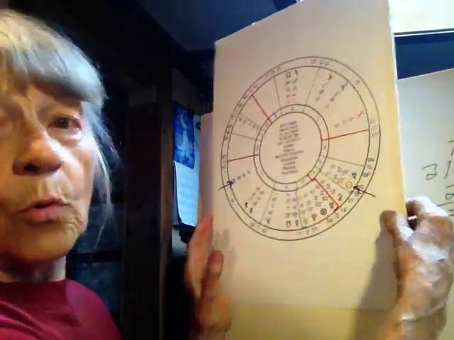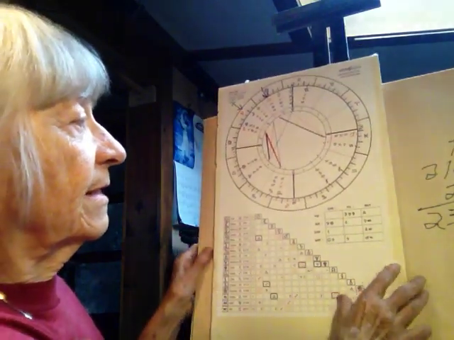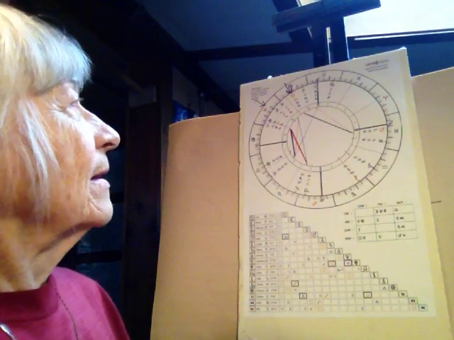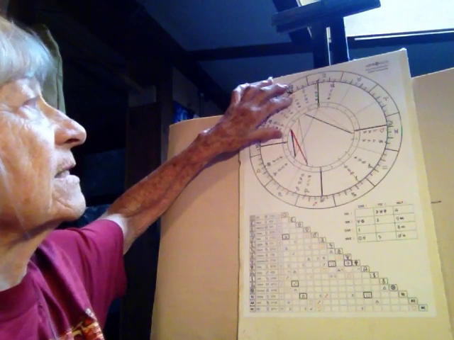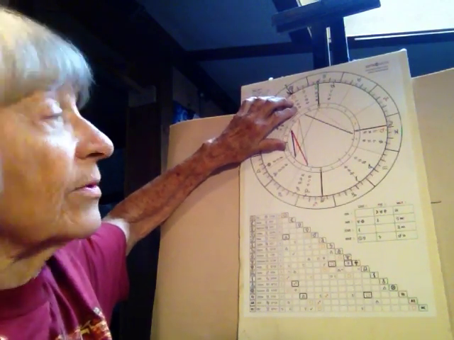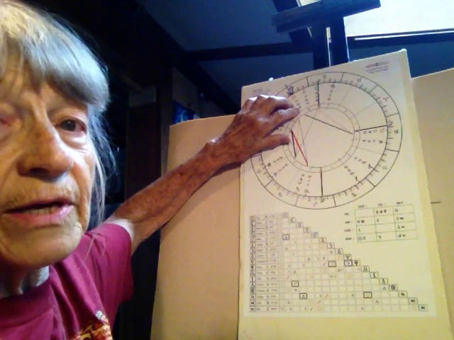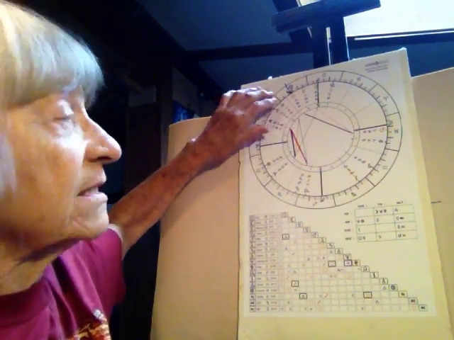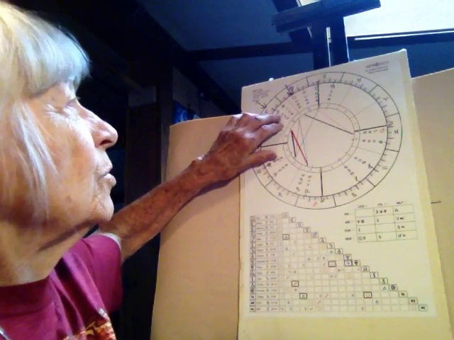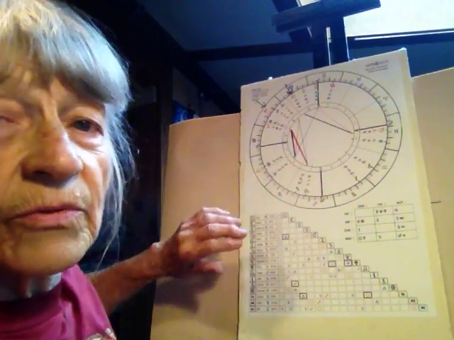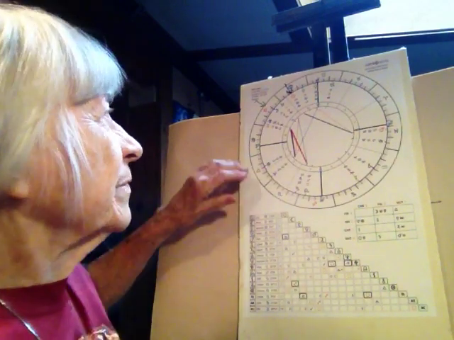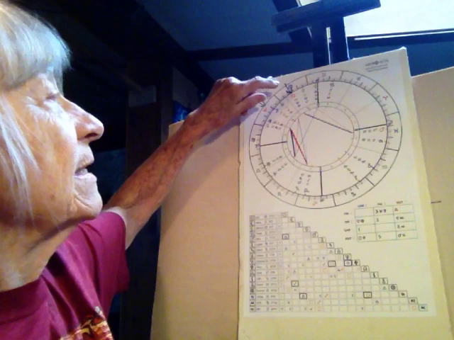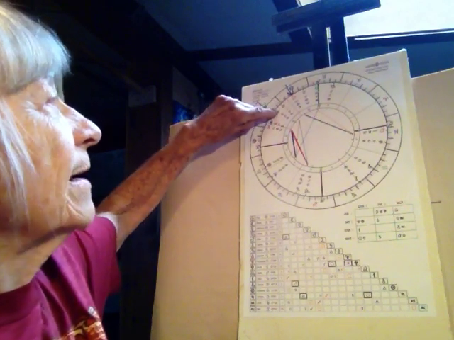So let's do one more demonstration here. This is Tom Hanks. Now, Tom Hanks, his sun is at 17 Cancer 28. So the 28 is less than 30 minutes, so we'll round down. His sun is at 17. His moon is at 9 Leo 51, so that 51 is more than 30, so we will round up to 10. So the difference between his sun and his moon is right here.